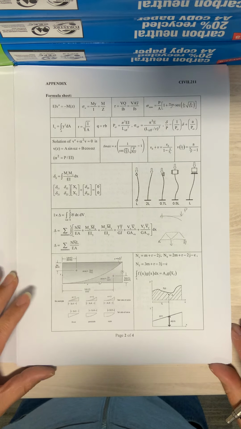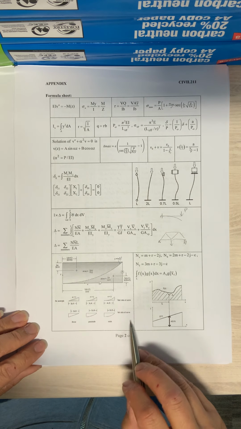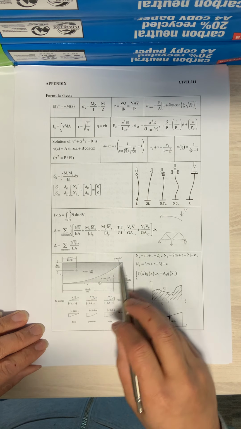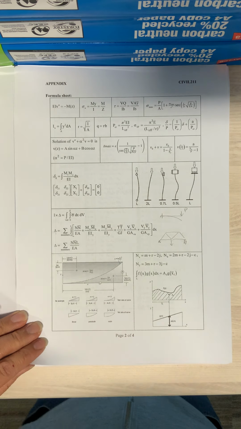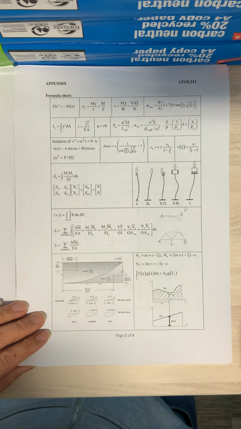Now, in terms of the integrations, you may be seeing this in geotechnics at some stage, and this is just a quick way to calculate centroids of shapes.